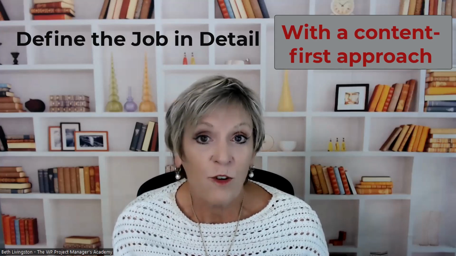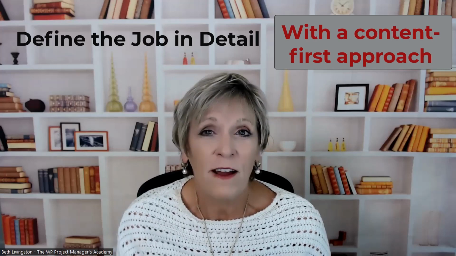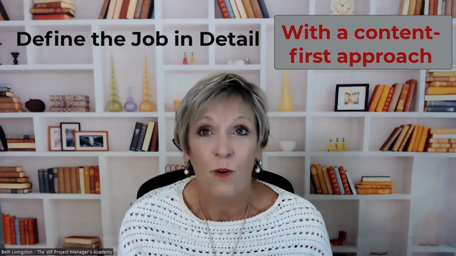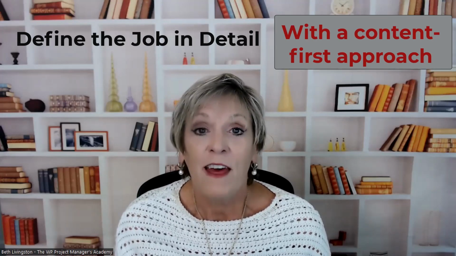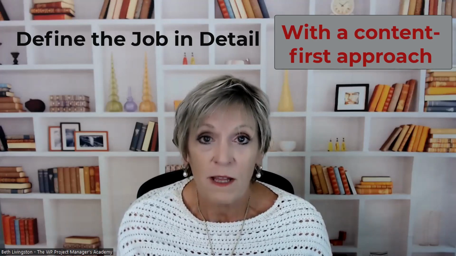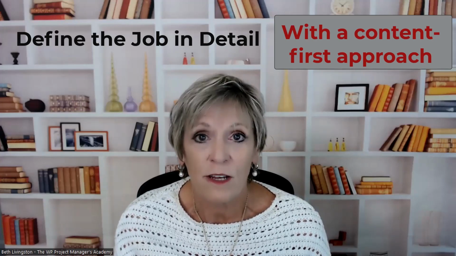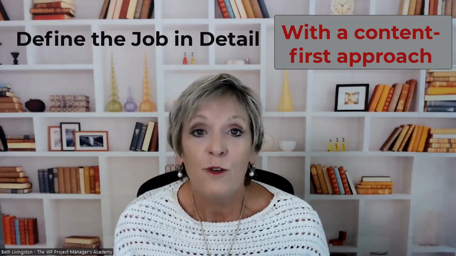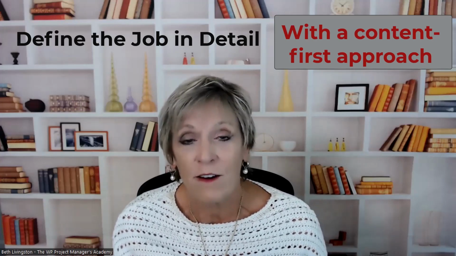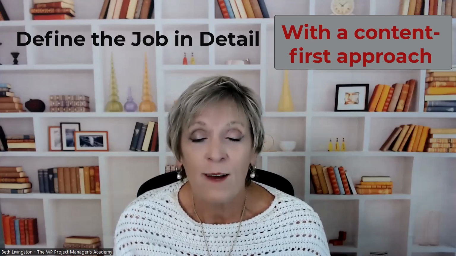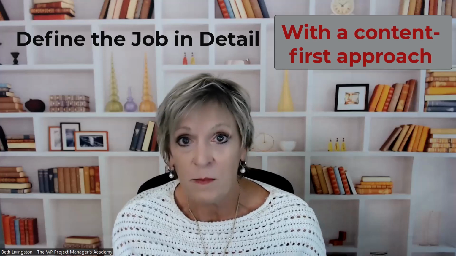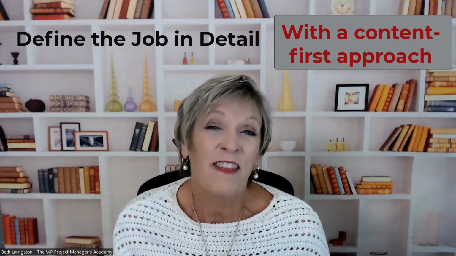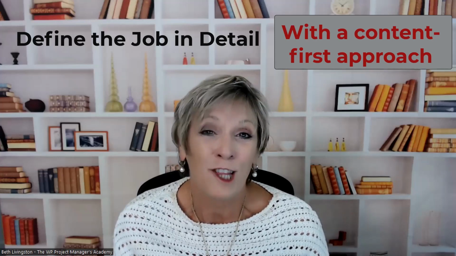Now, the next step is creating that proposal. How are you going to define the job in detail in the proposal? The proposal pretty much is defining the job in detail, except that the most important place to do this is in your scope section, because it's so important to define what is in scope and what's out of scope. But you need to define what is in scope that is your responsibility or the agency's responsibility, and what is in scope and the client's responsibility. That goes a long way.